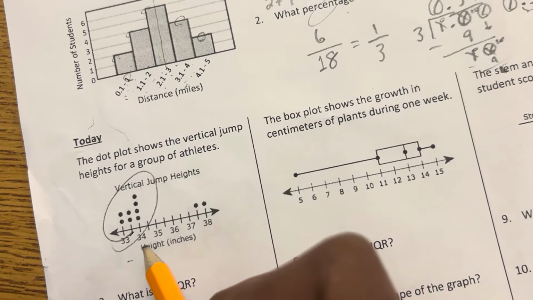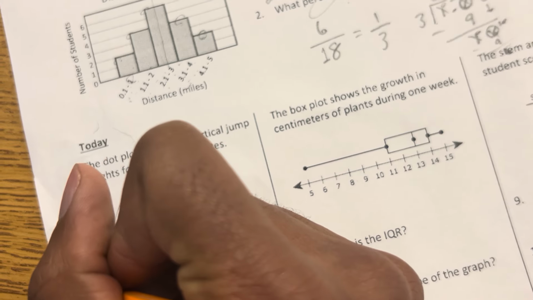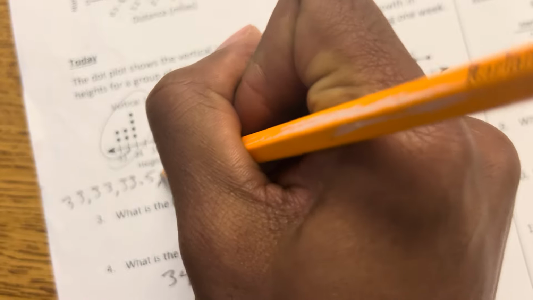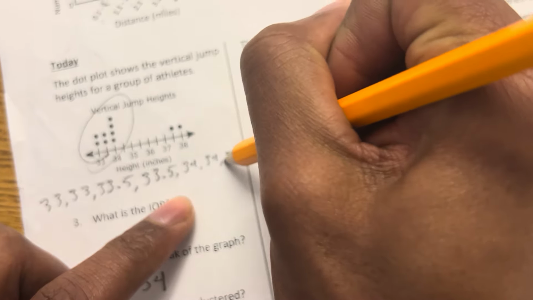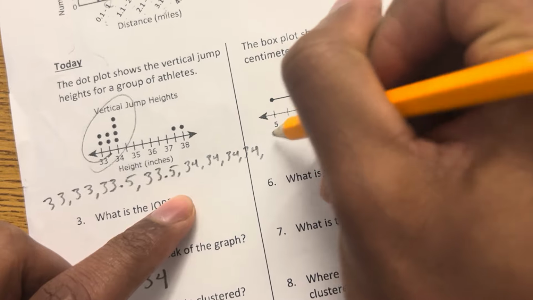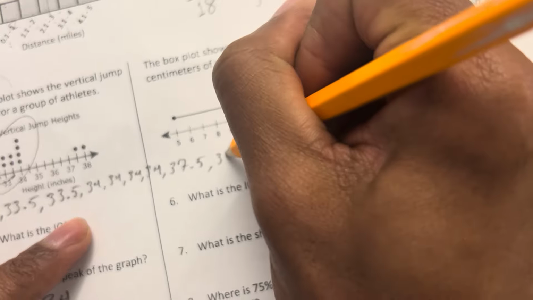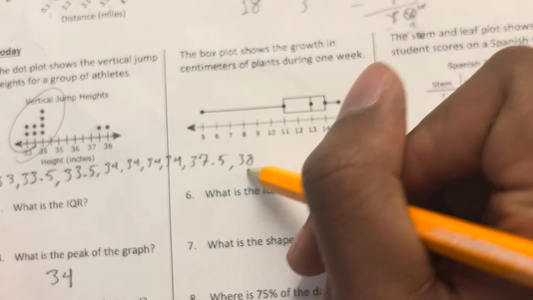And for the IQR, it's just the left median and the right median. I'm just gonna, up here, we have a little space. I write all my data points out, right? So I've got 33 two times. Got 33.5 two times. I've got 34 four times. I've got a 37.5, and I've got a 38. All right. Our median, we can just crawl our way in.